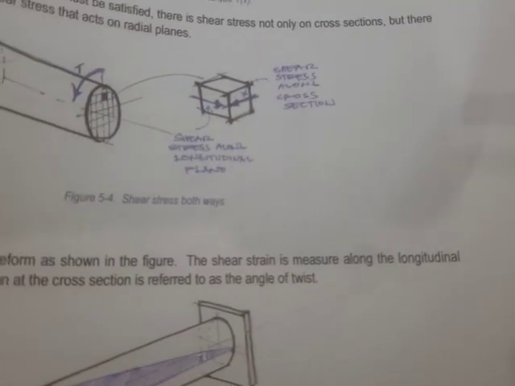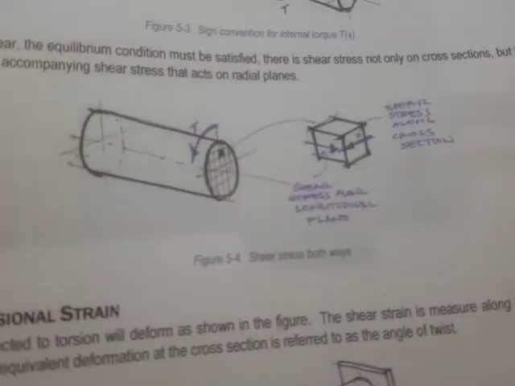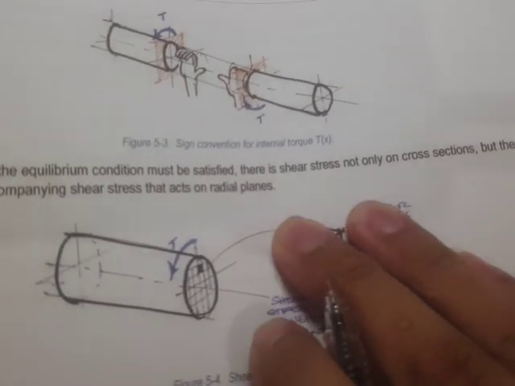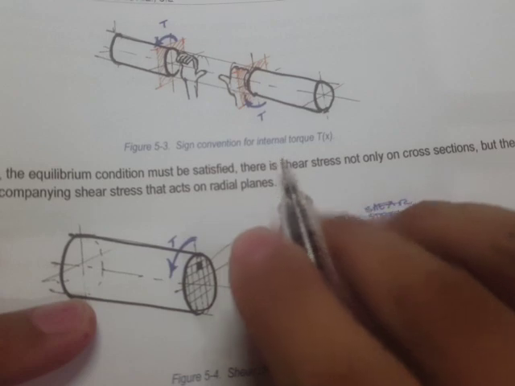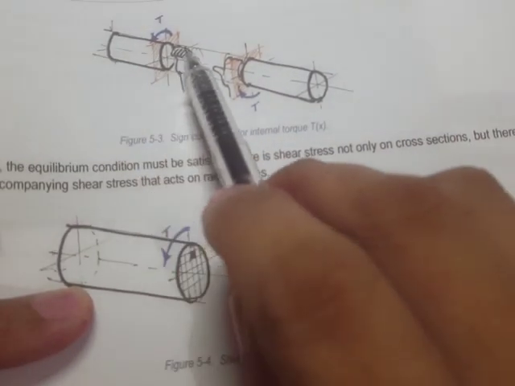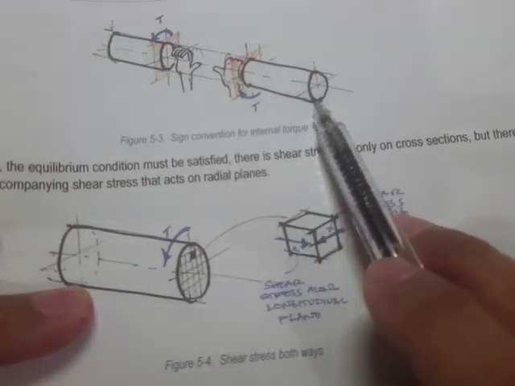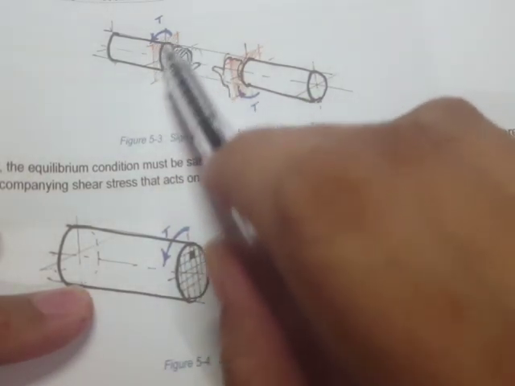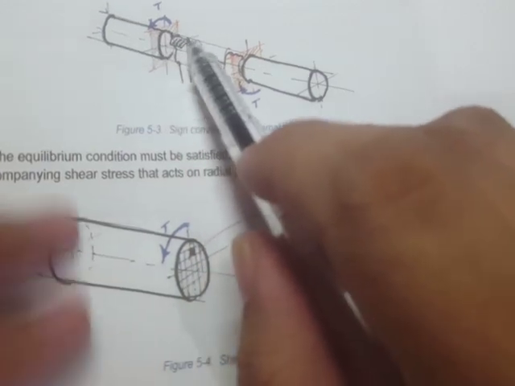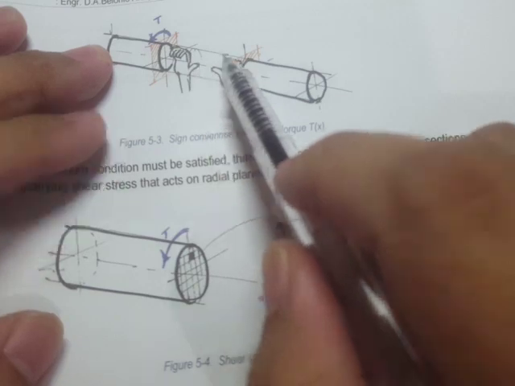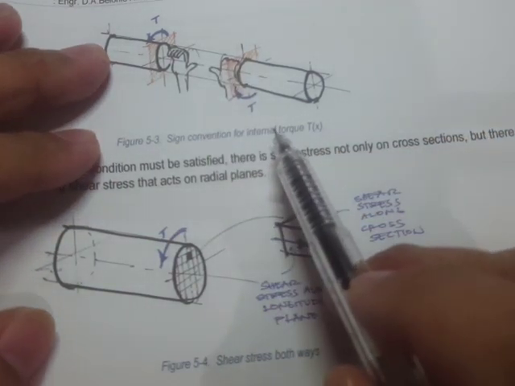By the way, for the sign convention, we have here the sign convention in our lecture handouts. If this is our shaft and we cut a section at this portion, then we still follow the right hand rule, right?